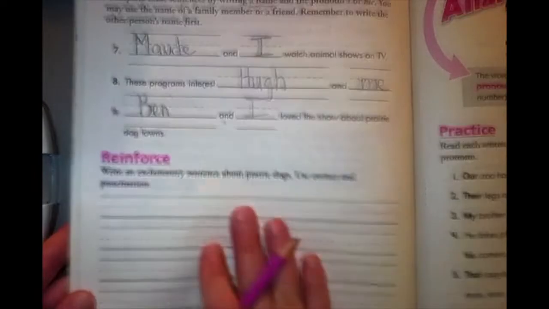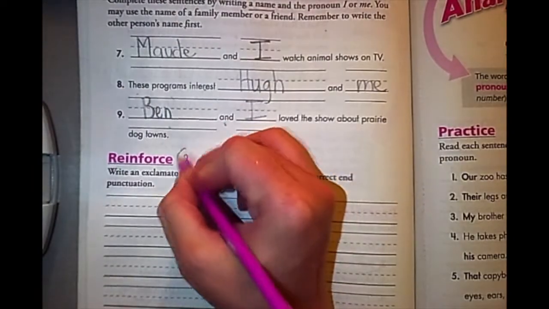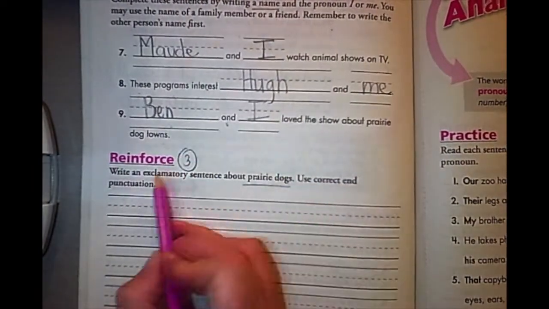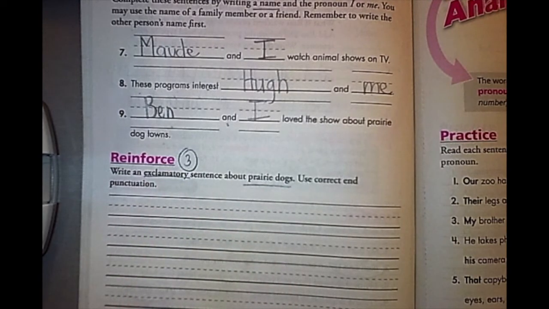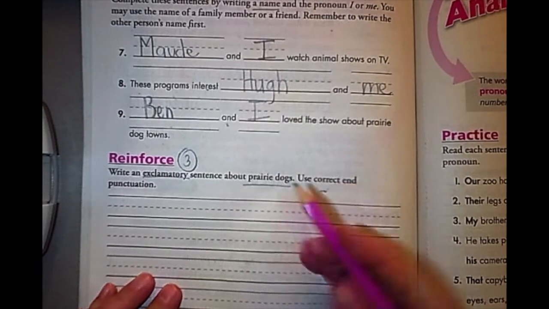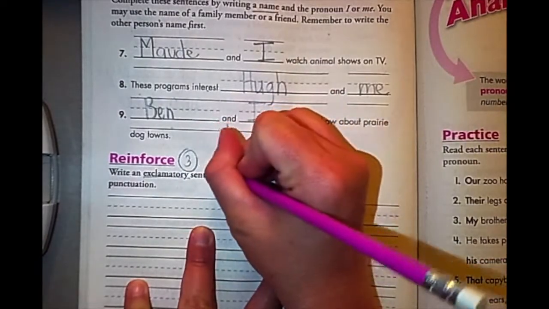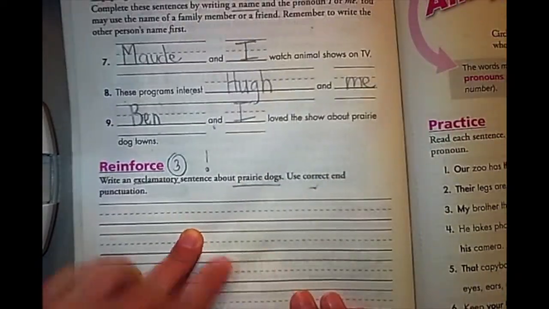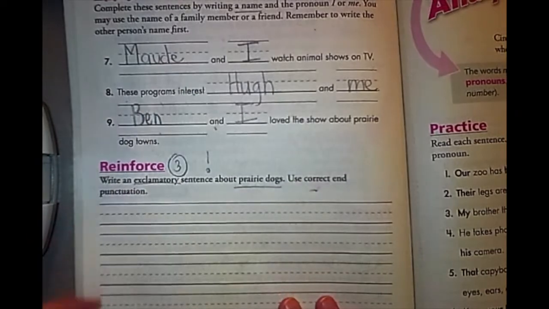Okay, right here you're going to write 3 sentences about prairie dogs. Have at least 1 exclamatory sentence that's exciting about them. Please use correct punctuation. Exclamatory sentence is an exclamation point. Okay?